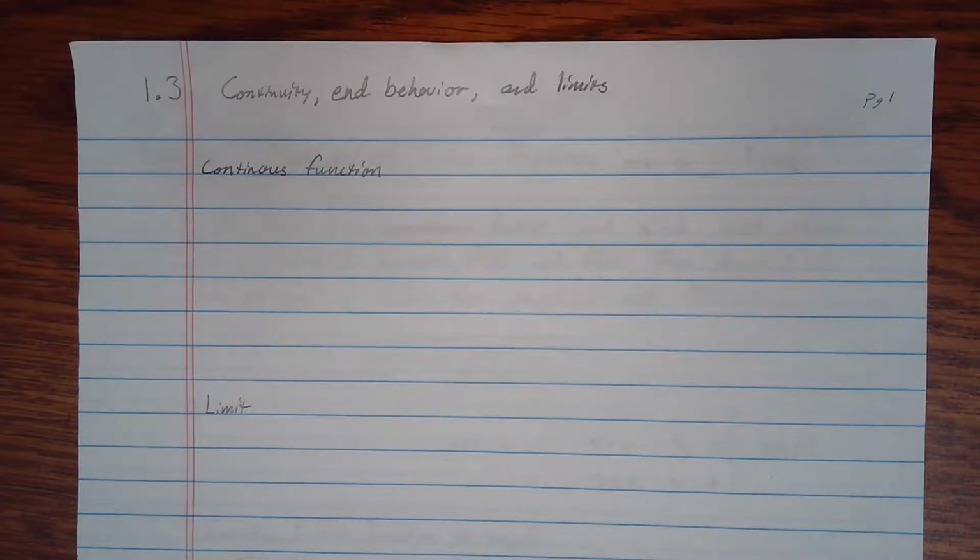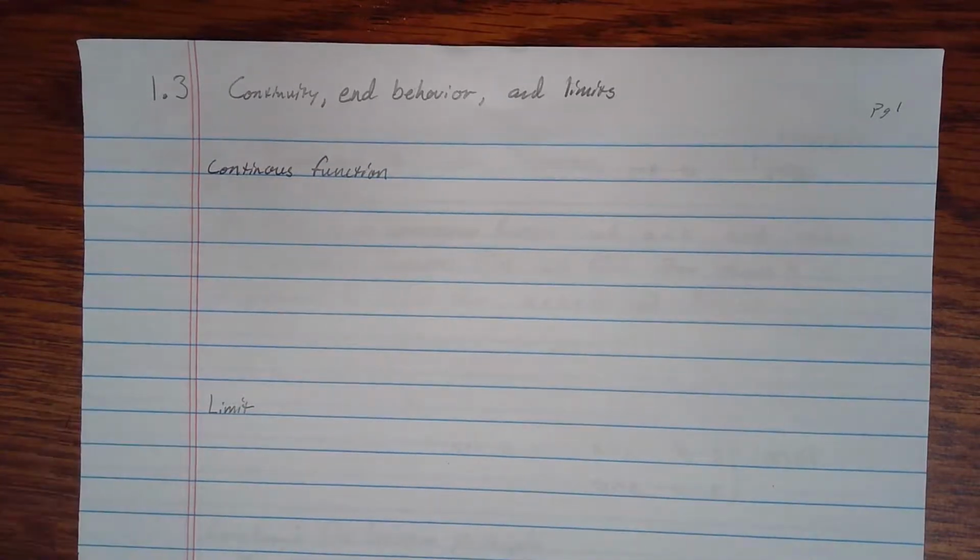Welcome to today's lesson in precalculus on continuity, end behavior, and limits. This is section 1.3. To start off this lesson, we need to talk about what a continuous function is, because before we can get into limits, before we can get into any of this stuff, we have to understand what a continuous function is and what a discontinuous function is.